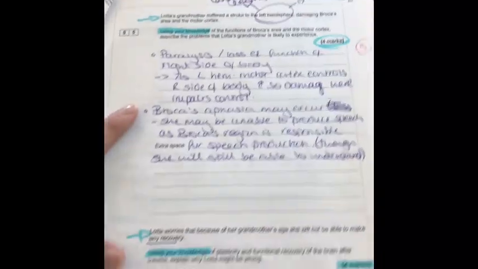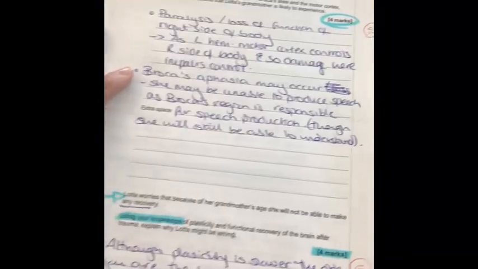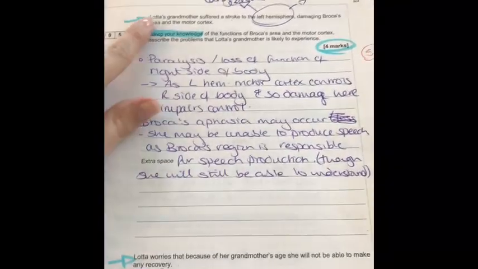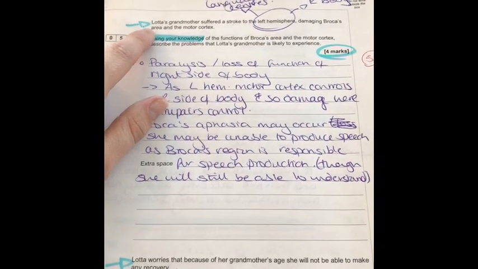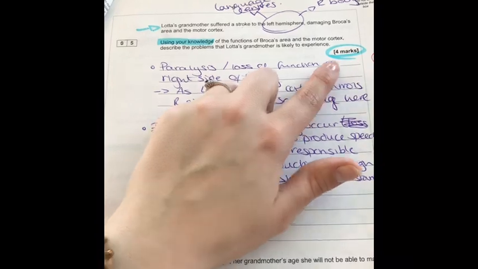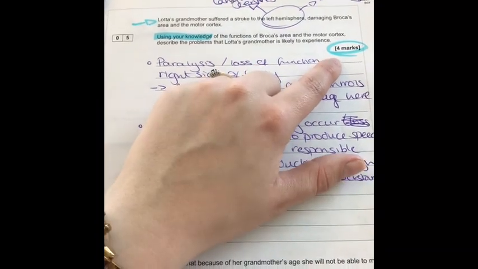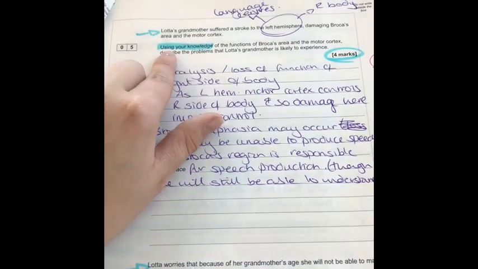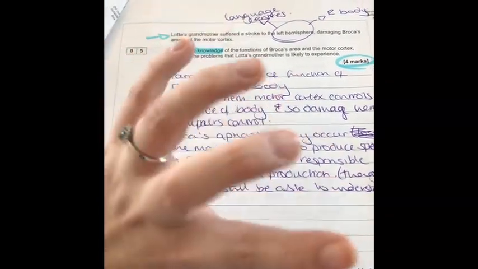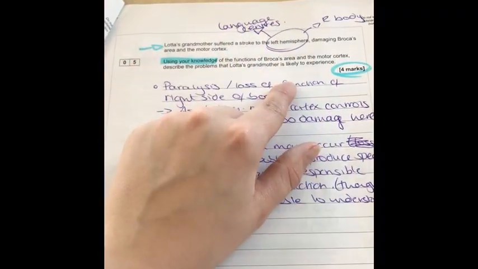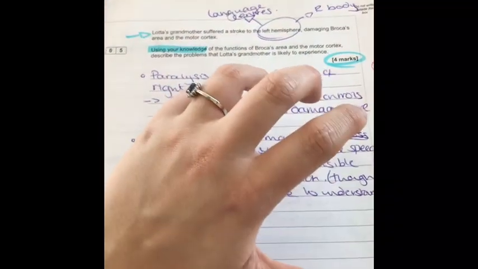Now, here we had a nice little application part. Looking at a little scenario here of Lotta, and again straight away, because I can see Lotta's grandmother, it's a good indicator to me that it's going to be 4 marks for AO2. But even more so than that, it says using your knowledge of. So anytime you're using your knowledge of one thing and applying it into another thing, that has to be AO2.